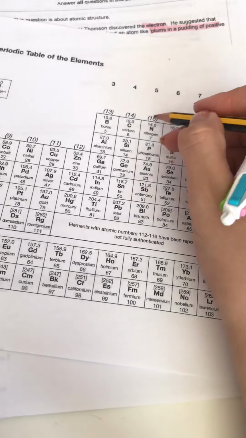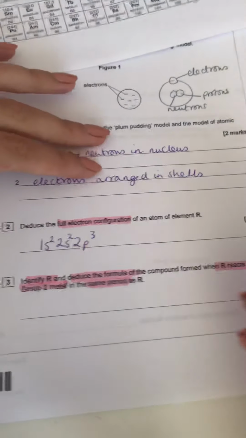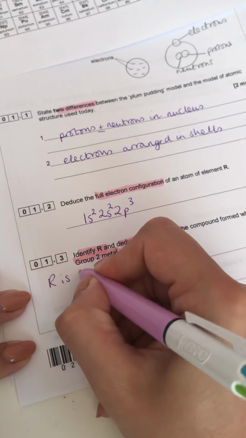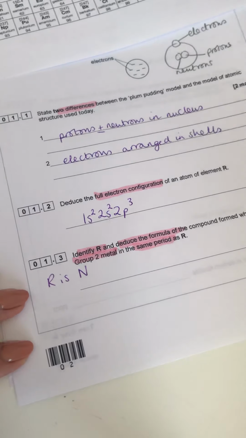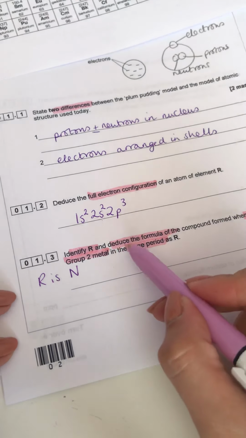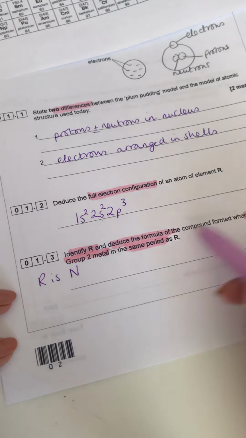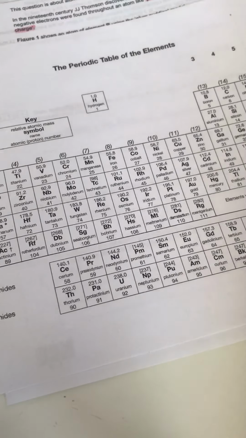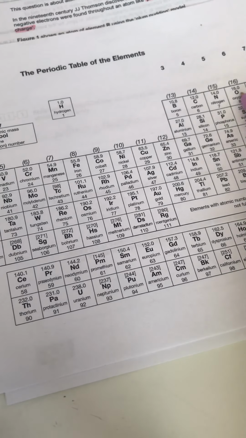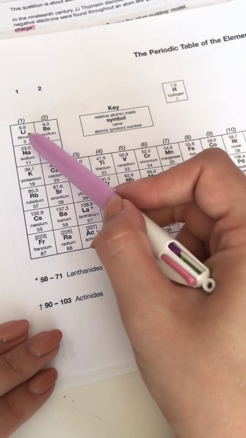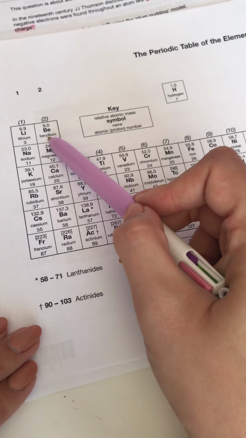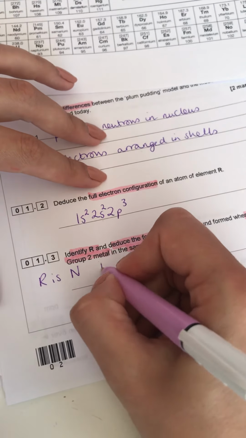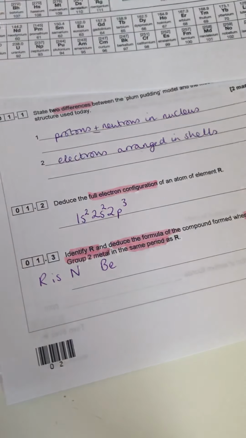So, looking at my periodic table then, we've got 7 electrons in R. So we know that R is going to be nitrogen. So that's the first thing I'm going to write down. So R is nitrogen. Okay. We then need to know the formula of the compound when R reacts with the group 2 metal in the same period as R. Well, if I find nitrogen is in period 2, so that means the group 2 metal it's going to react with is Be. So it's going to be N reacting with Be.